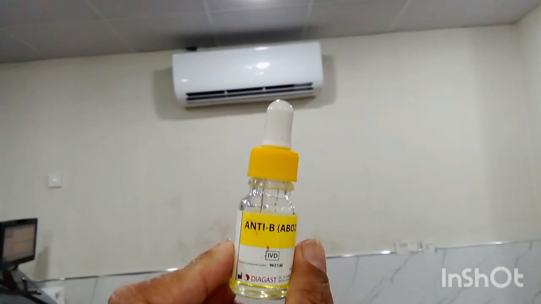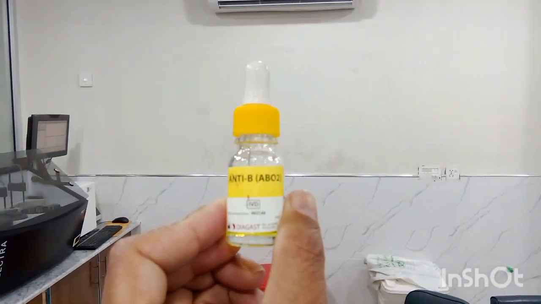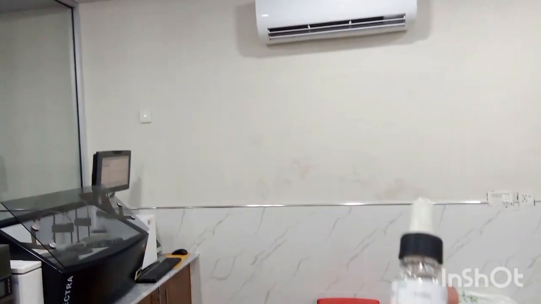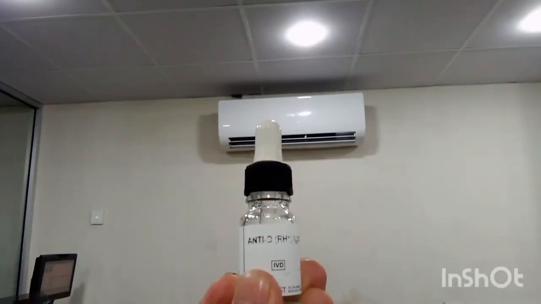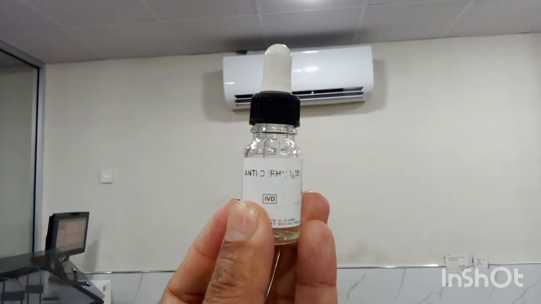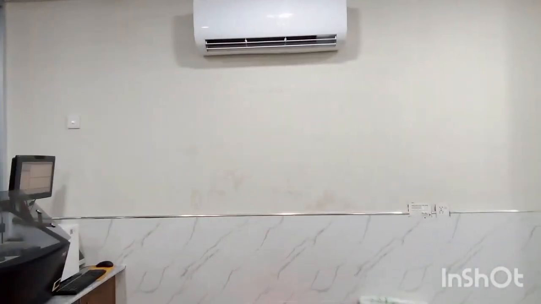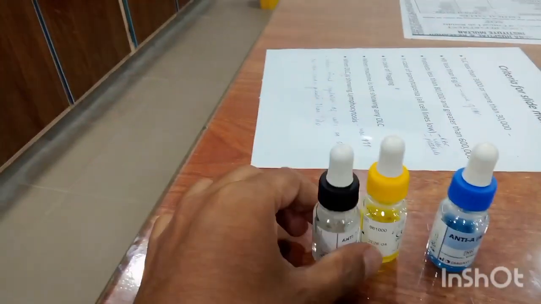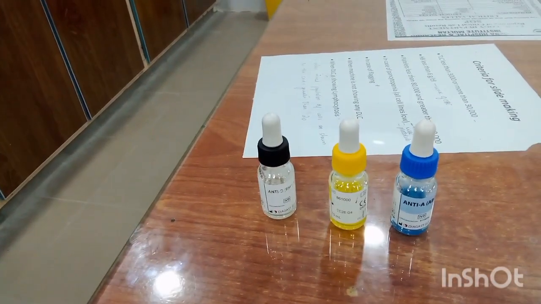Now we have anti-B chemical. It is also used in blood grouping tests. And thirdly, this is called anti-D chemical. Okay students, these three colored chemicals are used in the process of blood grouping.